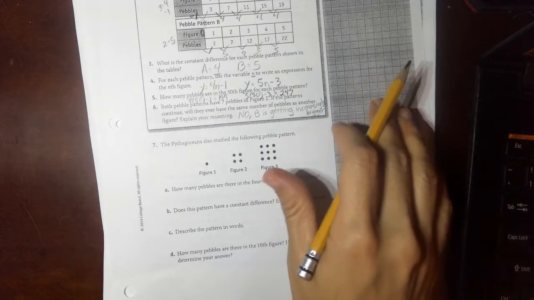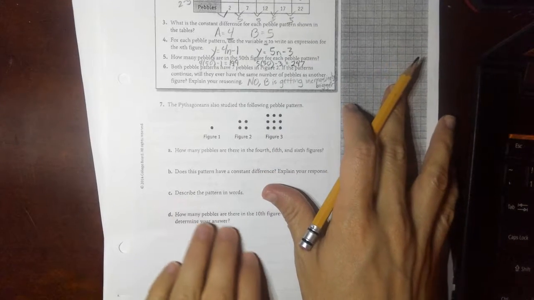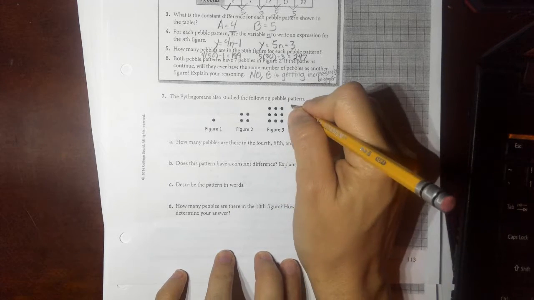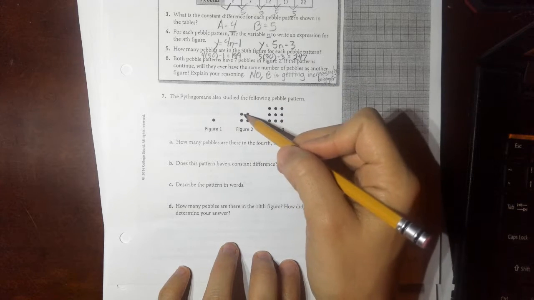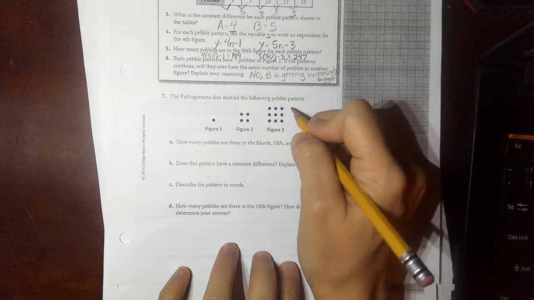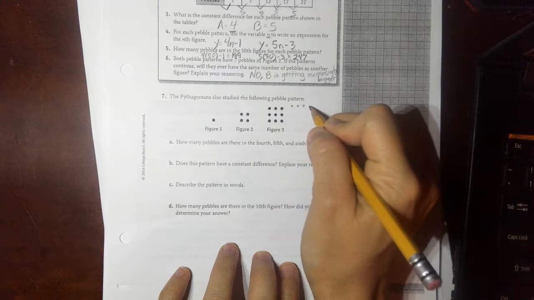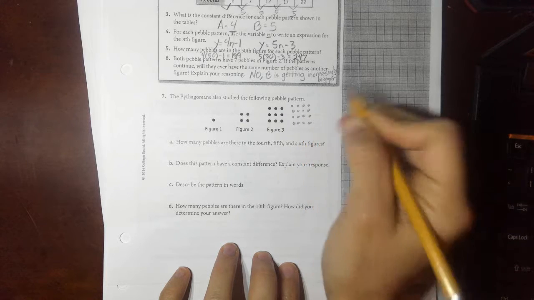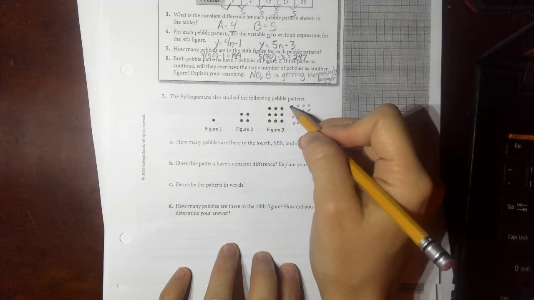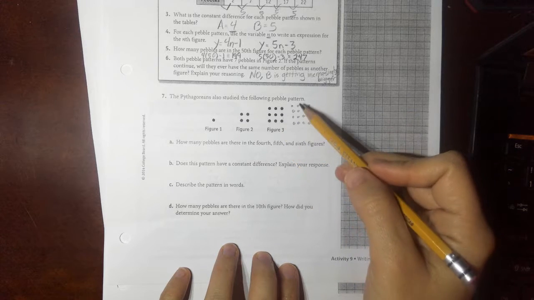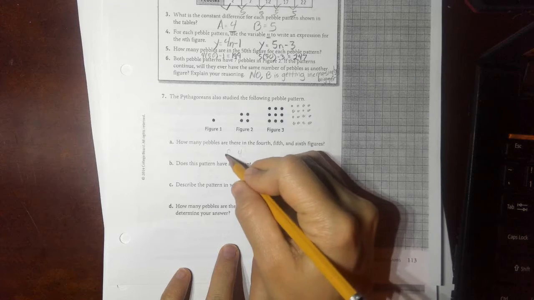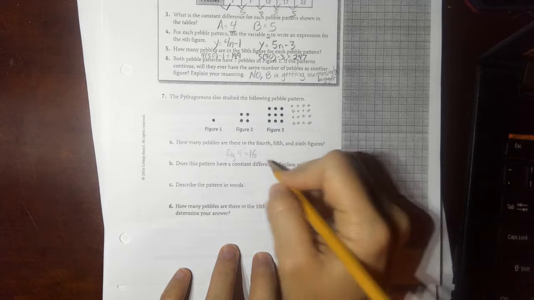On number 7, it says the Pythagoreans also studied the following pebble pattern. How many pebbles are there in the 4th, 5th, and 6th figures? Well, we can just extend this out. So this is 1, we got a 2x2 box, we got a 3x3 box. So our next one would be a 4x4 box. So to figure out how many pebbles there are, let's just get the area. 4 times 4 is 16, right? So figure 4, 16 pebbles.